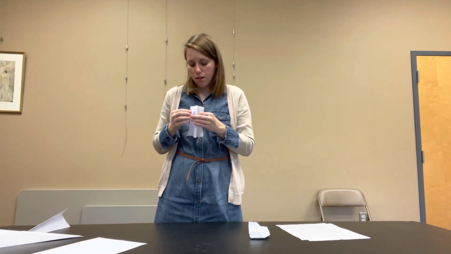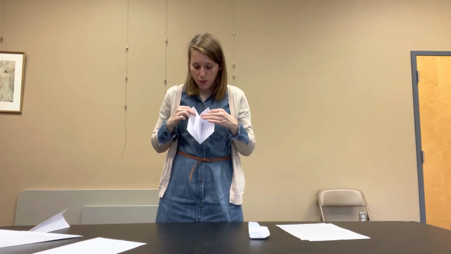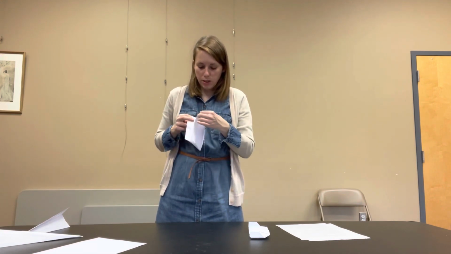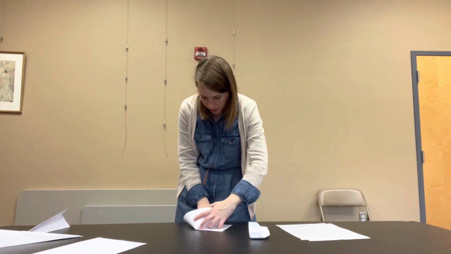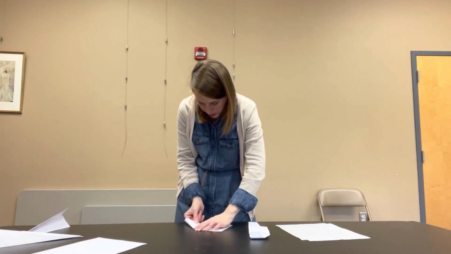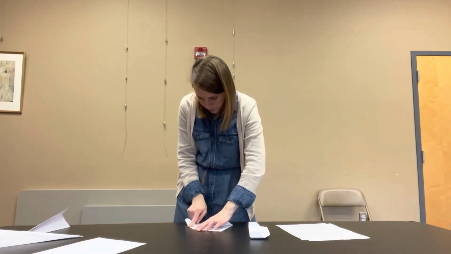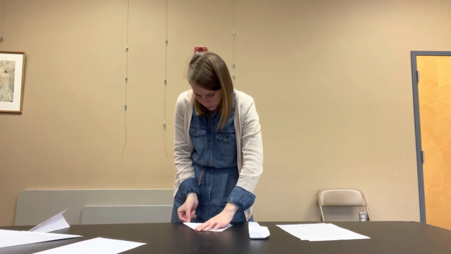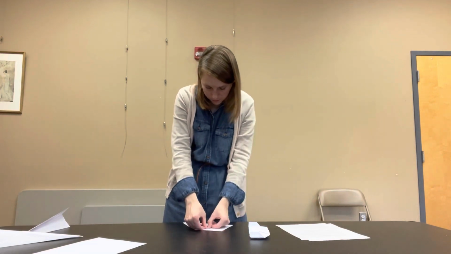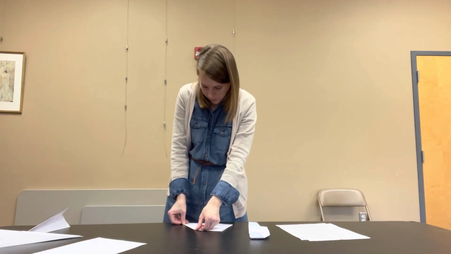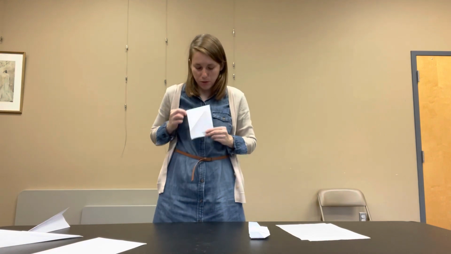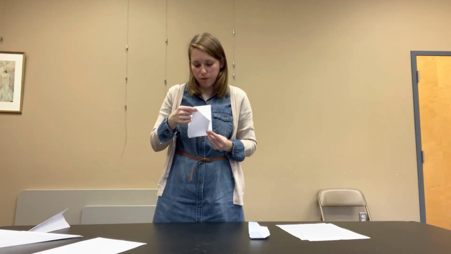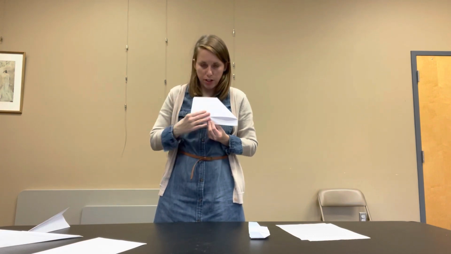Now, if you see here, we have these little openings from where we folded the paper. We're going to take this opening here first, and squash it flat, making sure that the folded crease is in the center of our paper. The end result, your paper should look like this. I took this flap, which was folded like a square right here, and I squashed it flat against here.